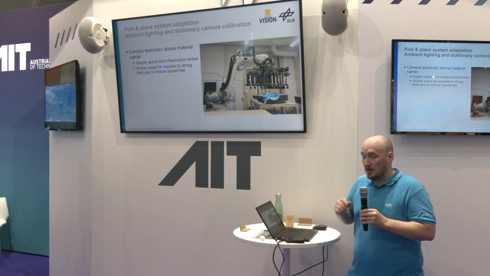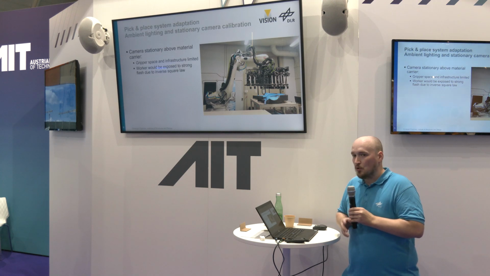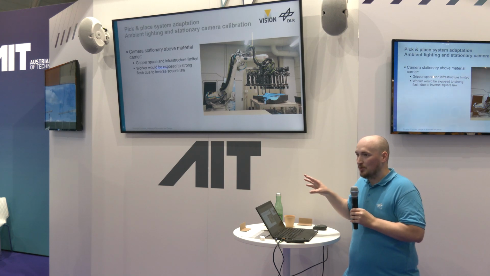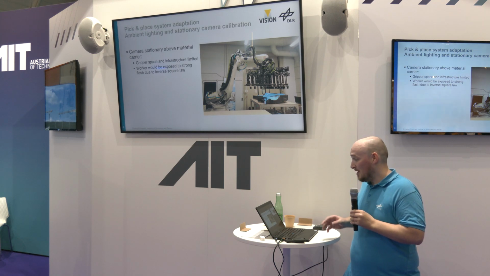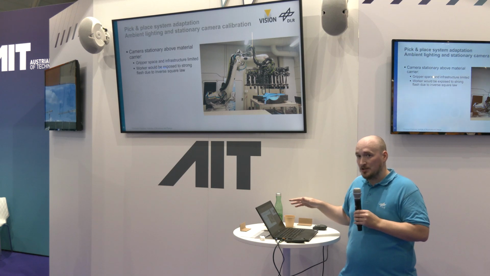And why do we need a stationary camera? Here you can see the end effector that is used in the project partner's robot cell. This thing is quite huge. There's a lot of media going to the robot, to the end effector. There was simply no space left to put the camera on the robot. Therefore, we needed to put the camera higher above the table, so that you don't have collision with the robot.